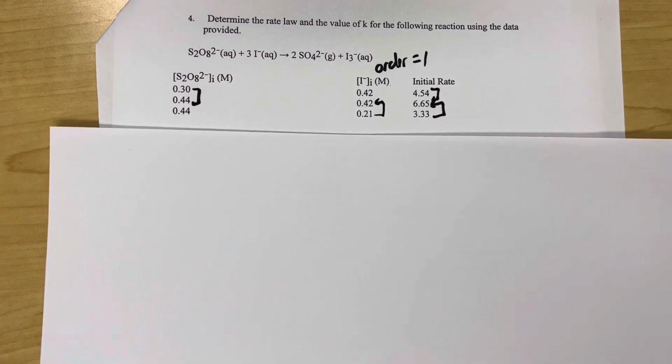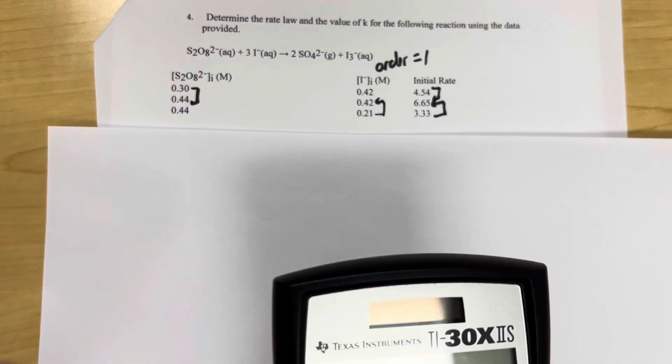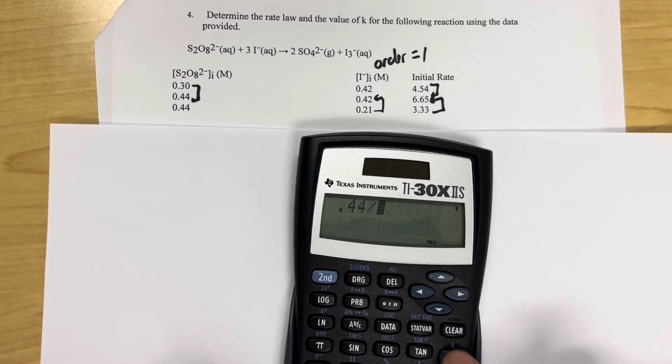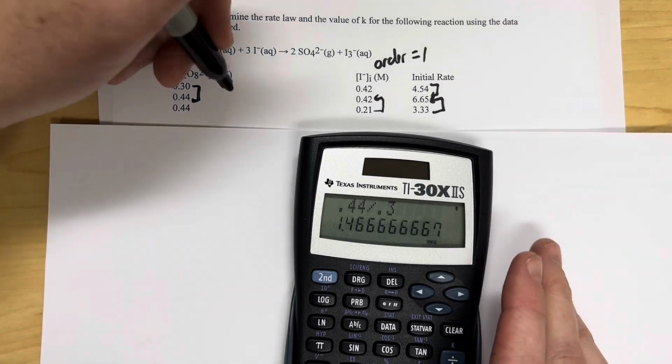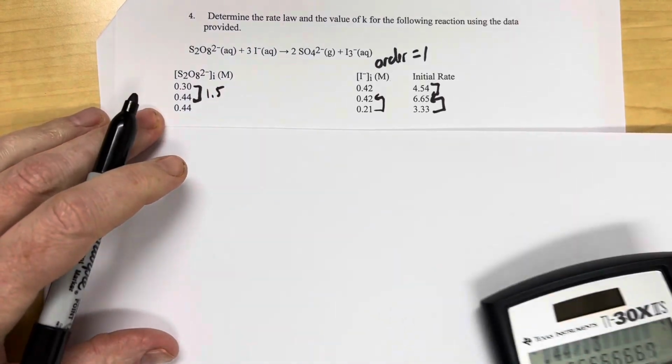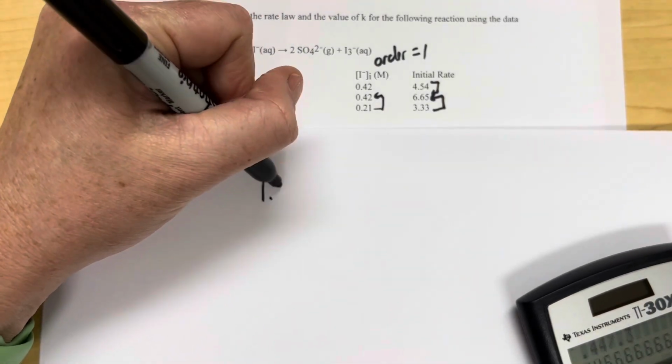Okay. So the difference between these two, you would find by dividing. So you've got 0.44 divided by 0.3. That gives me 1.47, or about 1.5. It's okay to round a little bit on these. In other words, my change in concentration was 1.5.